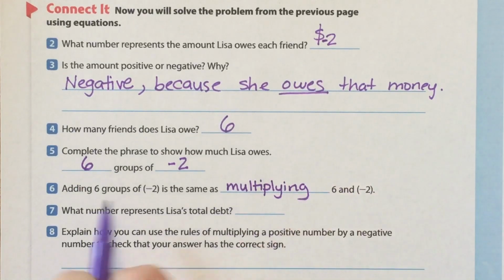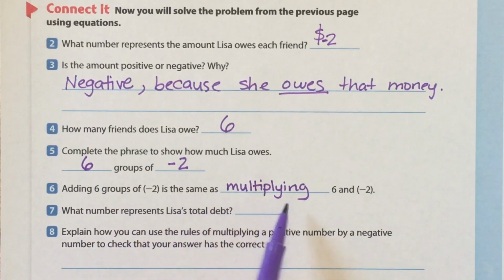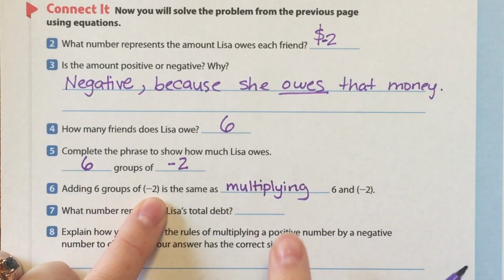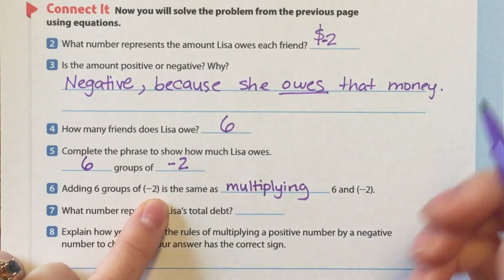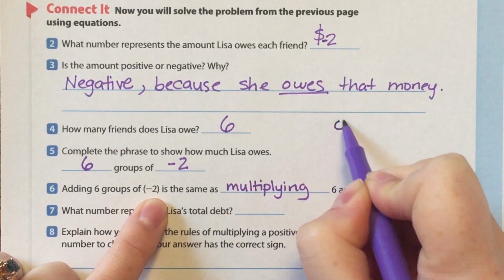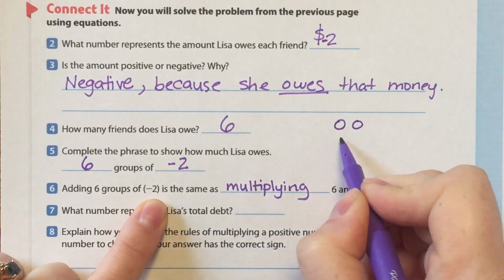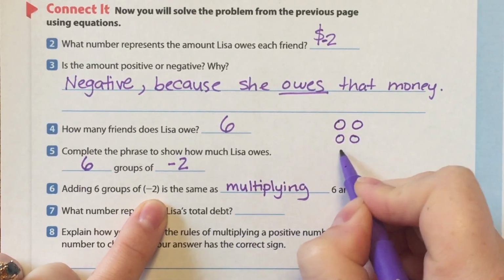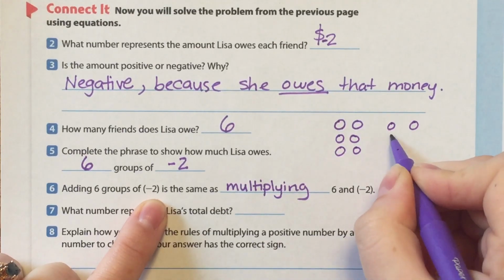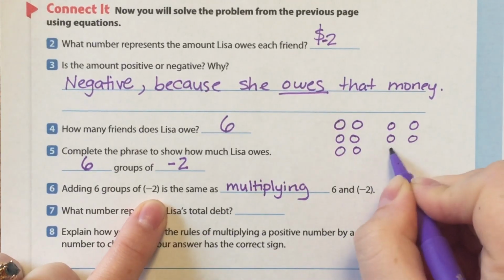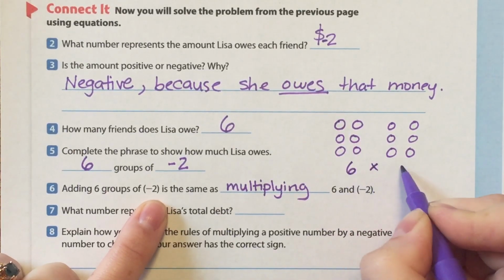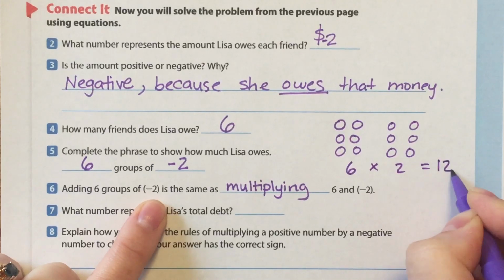You might understand this if you think about all positive numbers because you're more familiar with those. 6 groups of positive 2 would be 1 group of 2, 2 groups of 2, 3 groups of 2, 4 groups, 5 groups, and 6 groups of 2. So that means 6 times 2 for a total of 12.